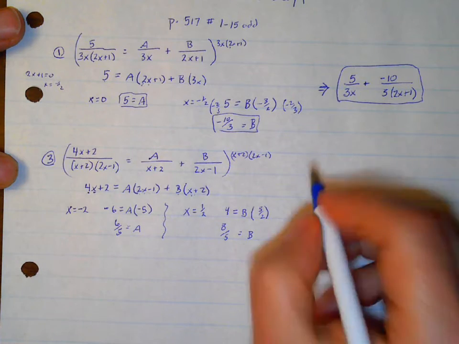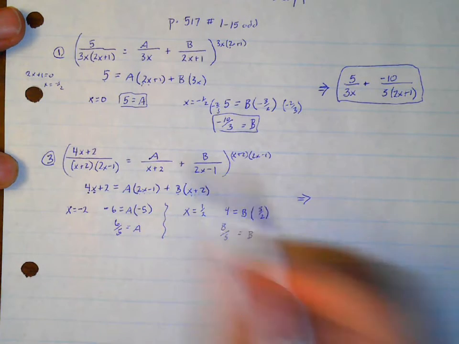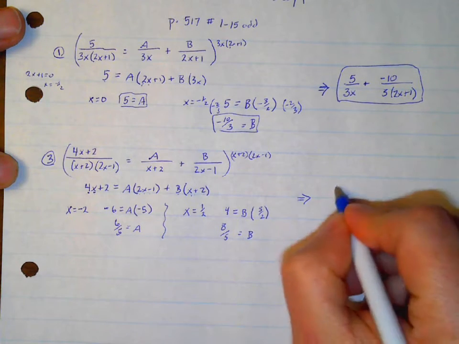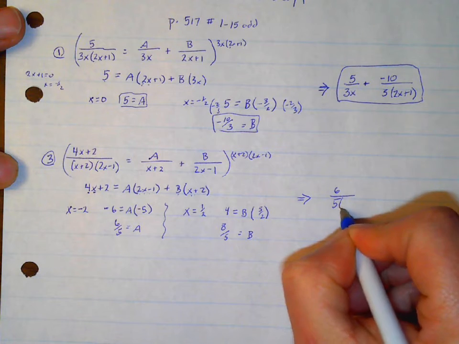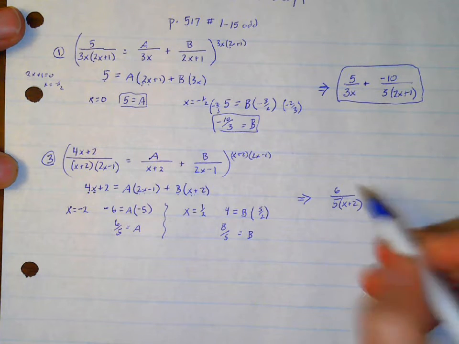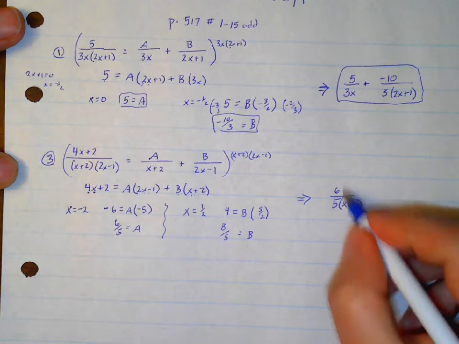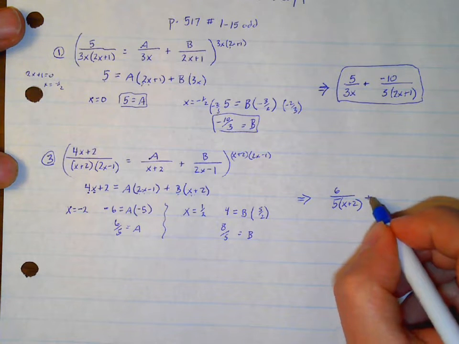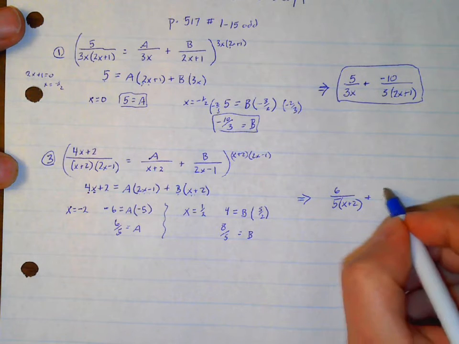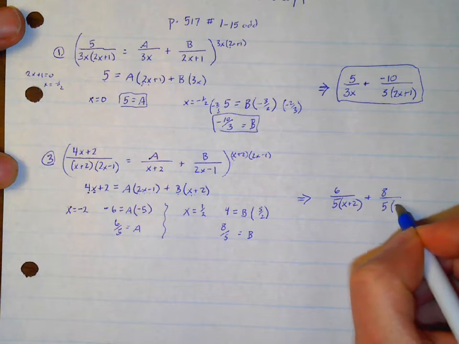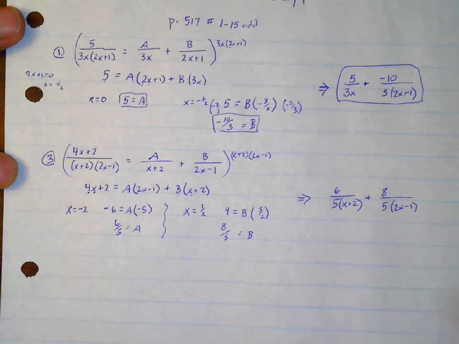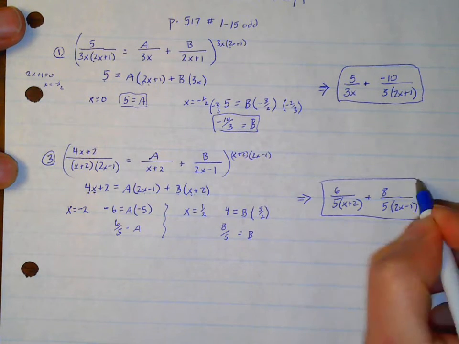Okay, so I know my answer is a, which was 6/5. It's okay if you have 6/5 over x plus 2, but I just like to write it like that. It looks a little neater. Plus my b is 8/5 divided by 2x minus 1. Okay, so that's number 3.